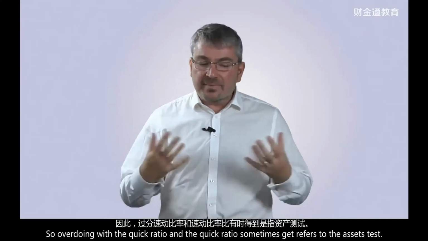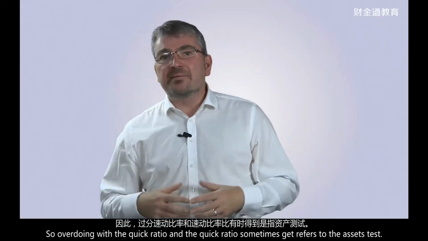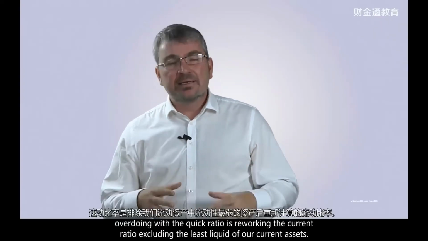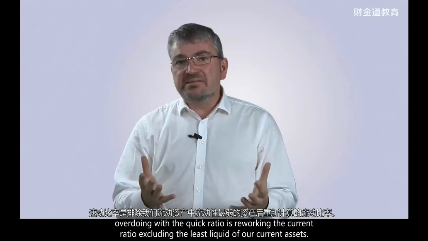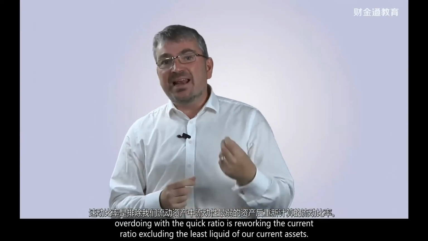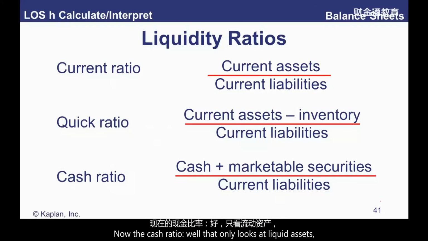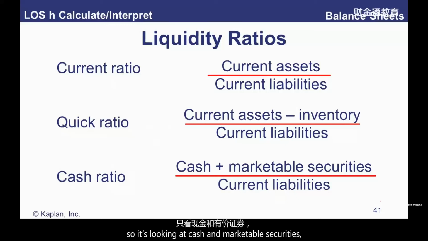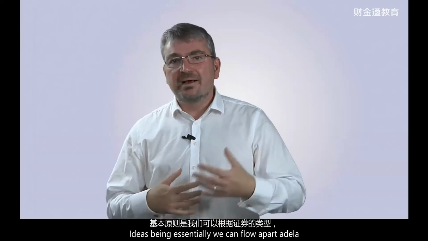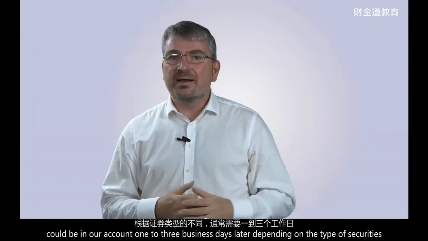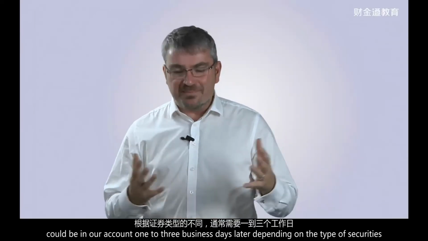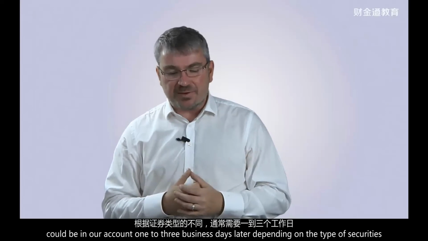So all we're doing with the quick ratio, and the quick ratio sometimes gets referred to as the acid test, is reworking the current ratio, excluding the least liquid of our current assets. Now the cash ratio just says, well, let's only look at liquid assets. So it's looking at cash and marketable securities, so any security that's traded on an exchange. The idea being essentially we could phone up our dealer, convert into cash, and the cash would be in our account 1 to 3 business days later, depending on the type of security.